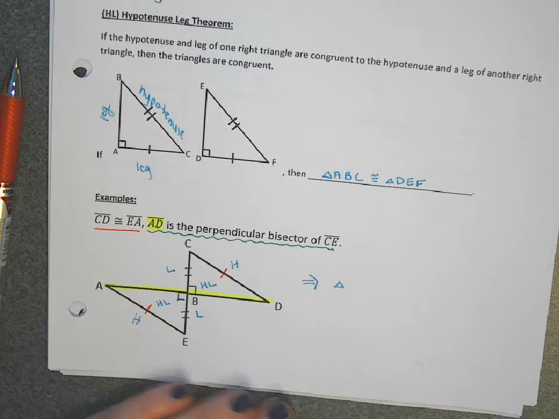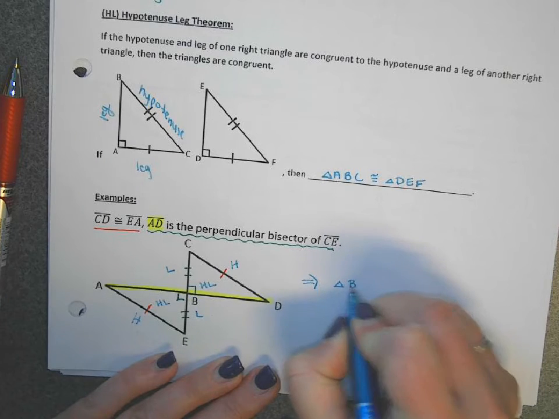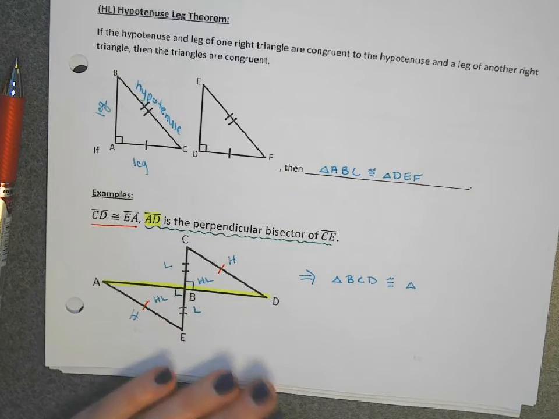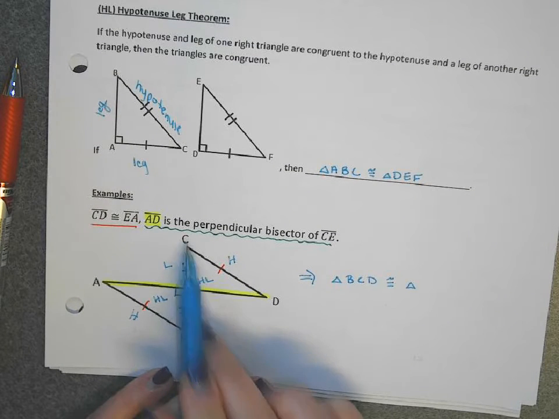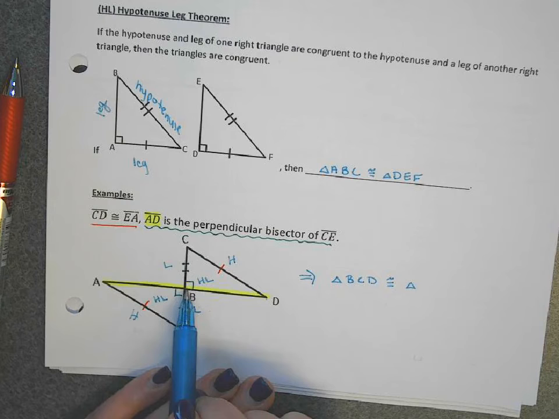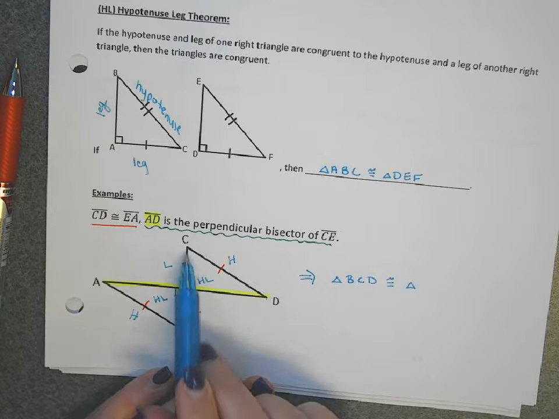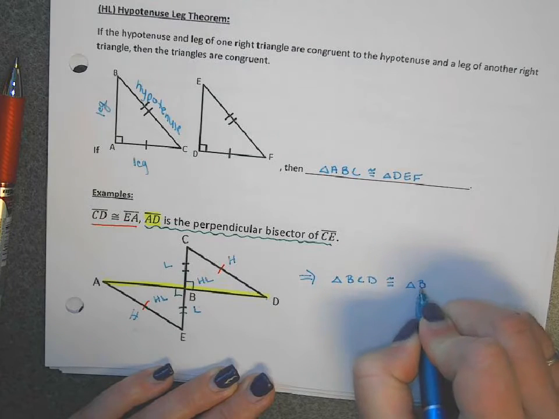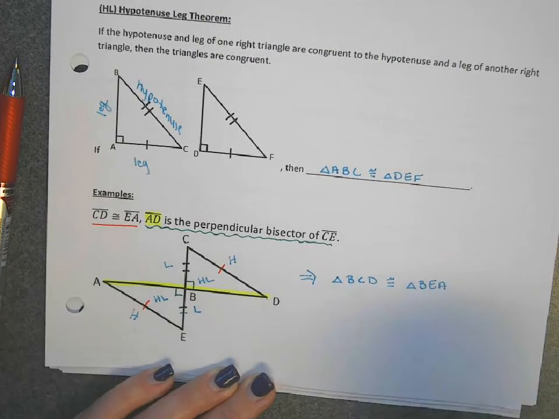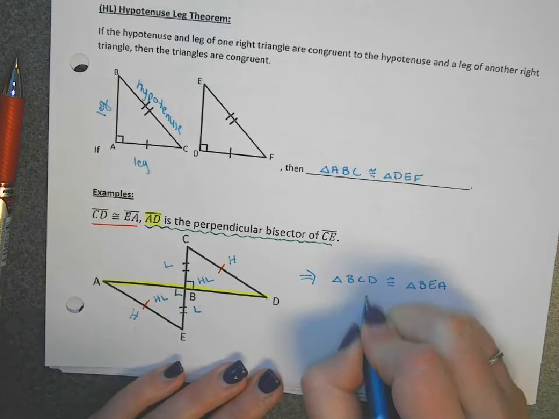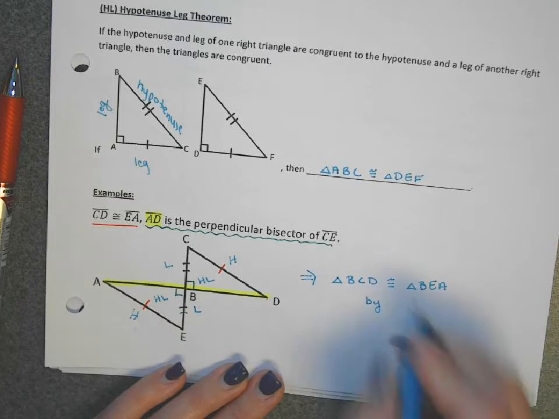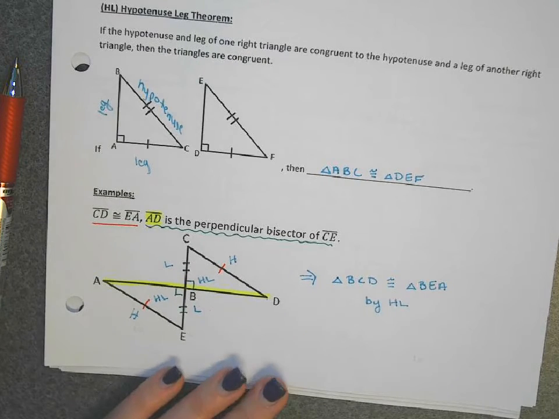Triangle BCD is congruent to triangle. How would I name the other one if I started this one as BCD? I started with the right angle, start with the right angle, go through the double dash, go through the double dash. So B, E, A. By, what was the shortcut I used this time? Because I didn't use SSA because we know SSA doesn't work. I used HL.